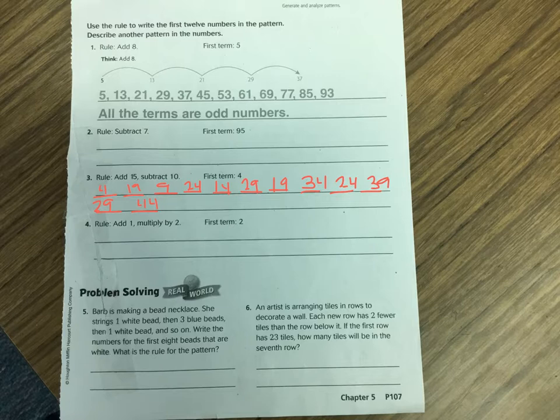I'm going to say pattern is 4 9 9 4 in ones place. Okay, very good. Give you just a second to finish that. And let's look at 6.